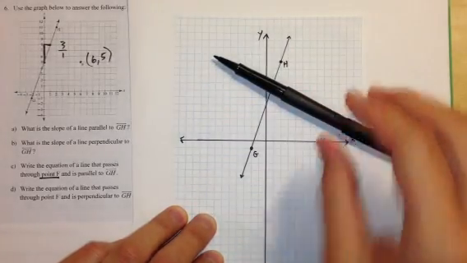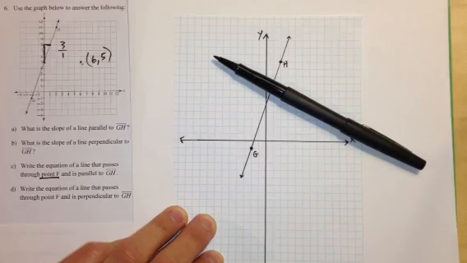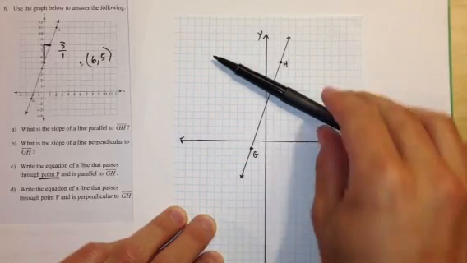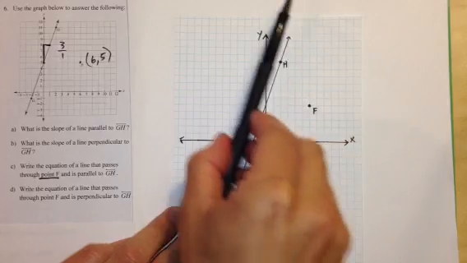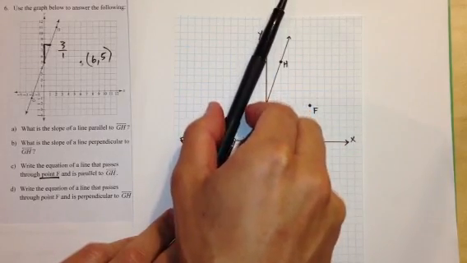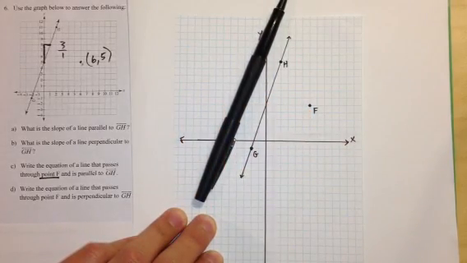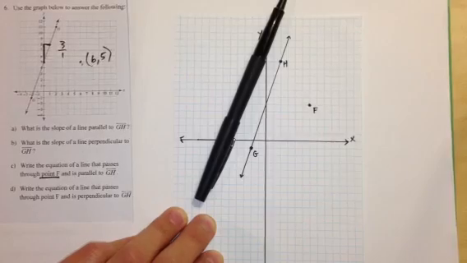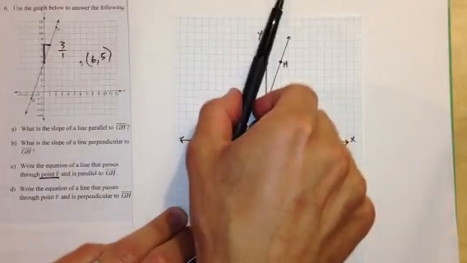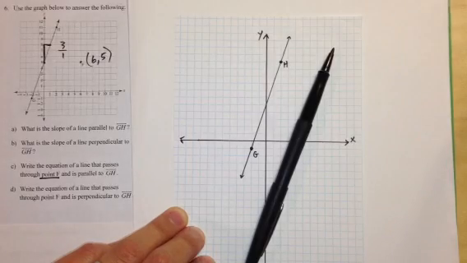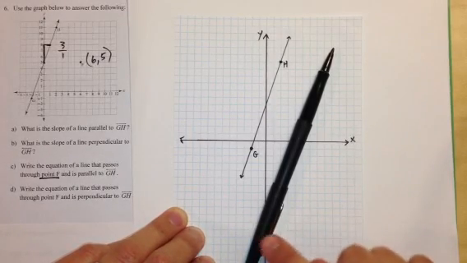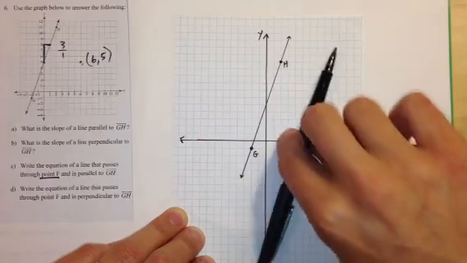Is this line parallel to GH? No. Is this line parallel to GH? No. Is this line parallel to GH? Yes, it is, but does it pass through point F? No. The line that's parallel to GH and passes through point F looks something like this. So we know our y-intercept is going to be somewhere down here.